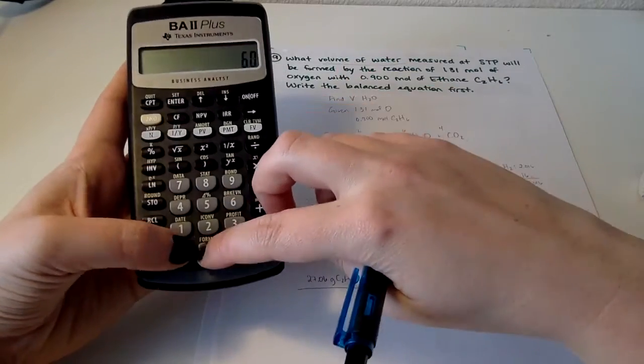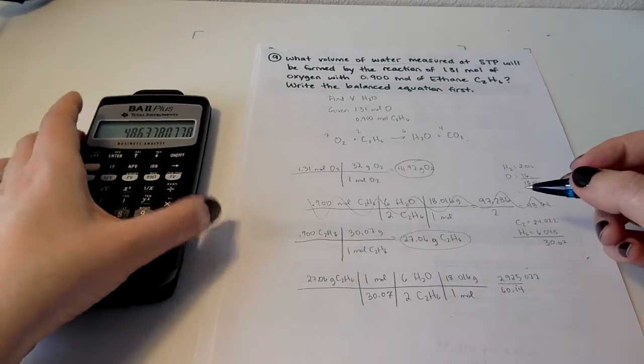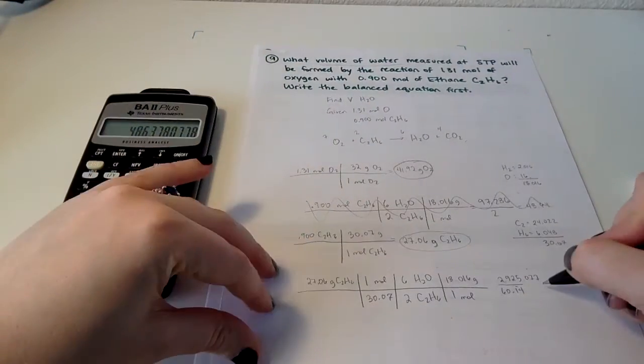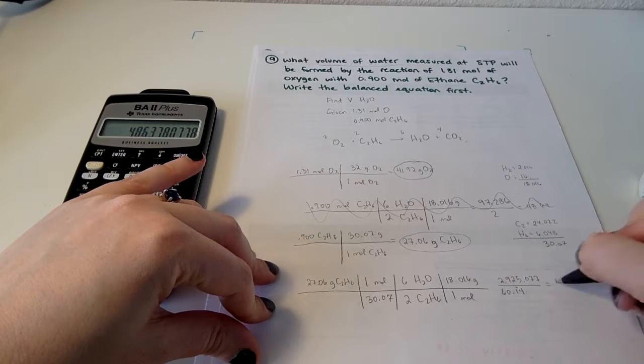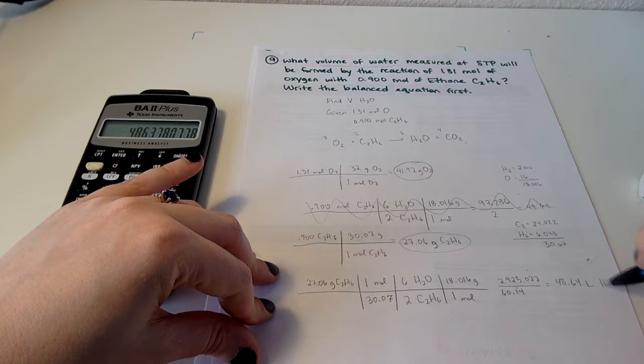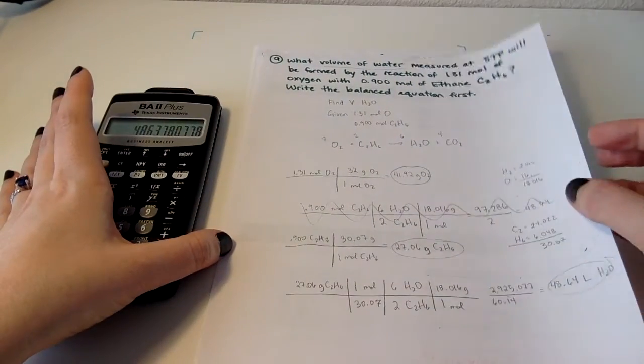Divided by 60.14 is 48 again. Okay. Well, that's what we're going with. 48.64 liters of H2O. And that is our answer for that one.